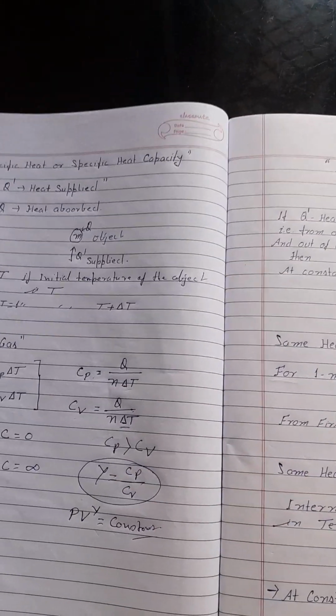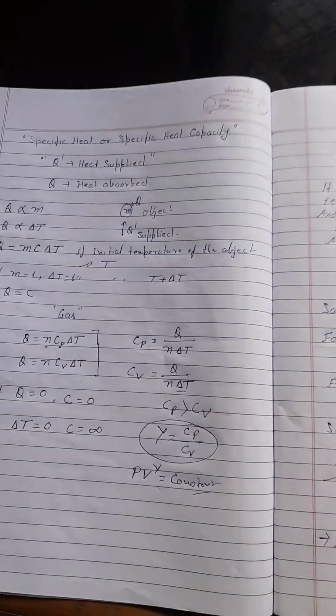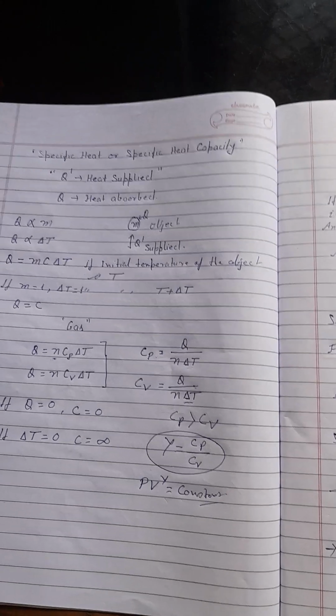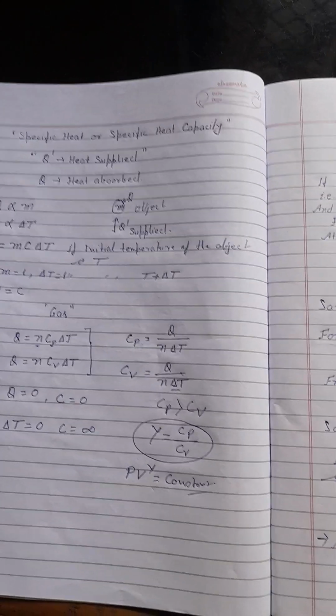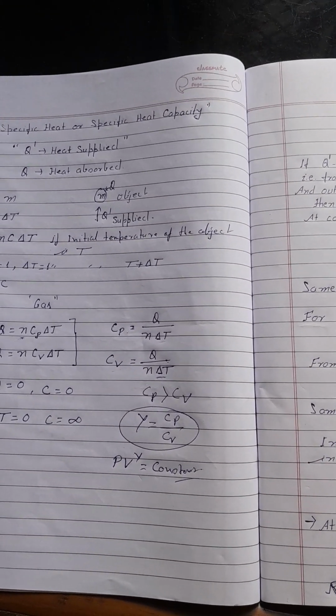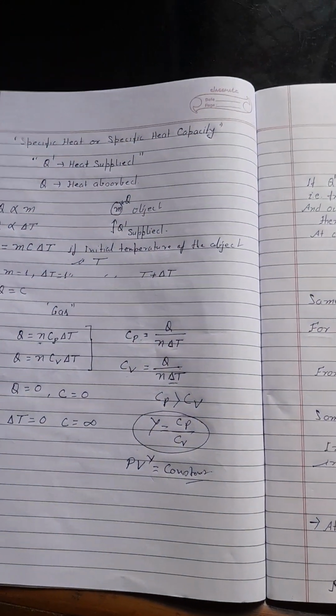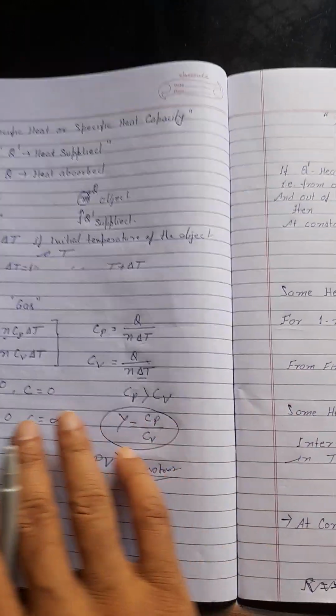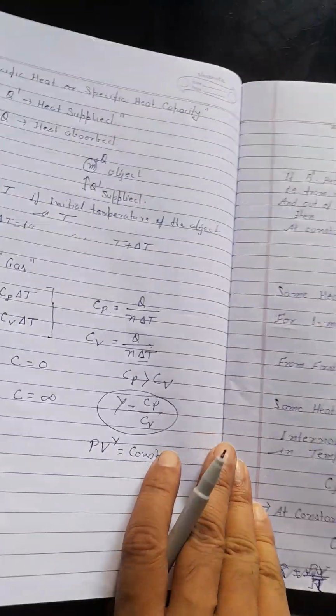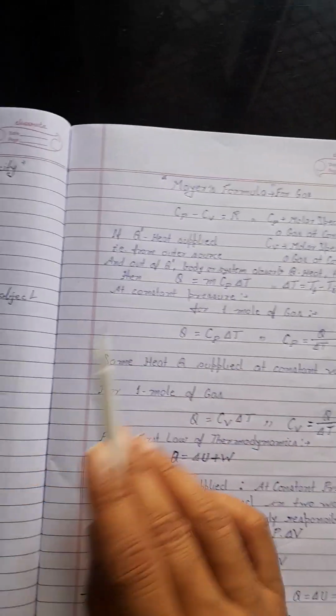इसमें इन आइडियल गैस, whenever we come through the ideal gas, there must be two equations in the mind. First, the ideal gas equation: as we know, the ideal gas equation is nothing but PV equal to nRT. Okay, now we are coming on to the topic Cp minus Cv equal to R. Same thing.